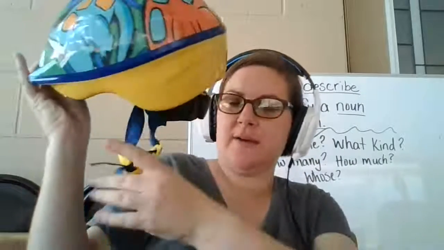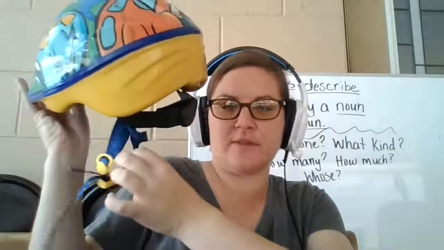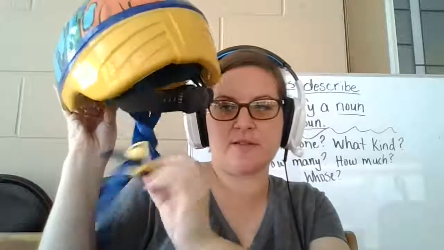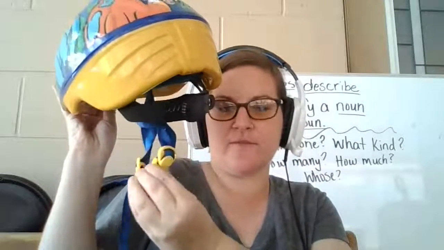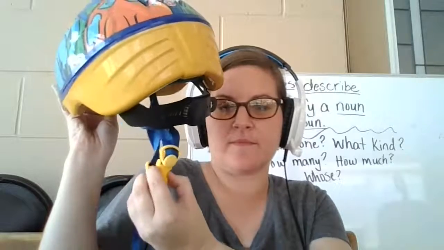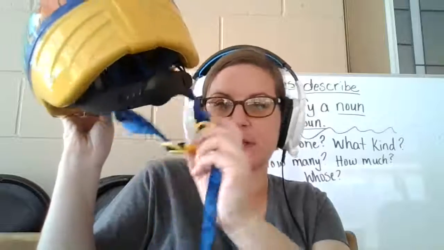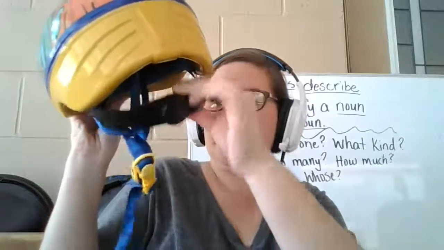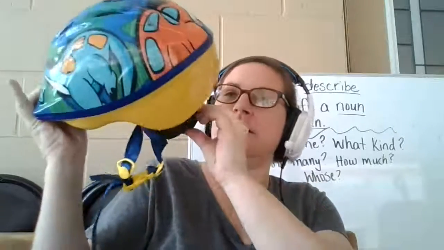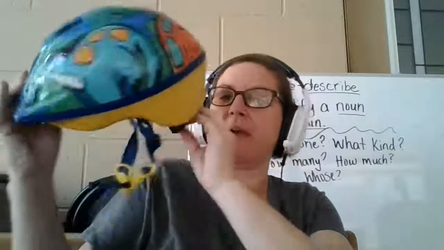Dinosaur, safe, colorful, mixed colors. What about this? It has what? What's this? You could describe this. What's this for? Has straps and a buckle. This is for the back of their head. Okay.